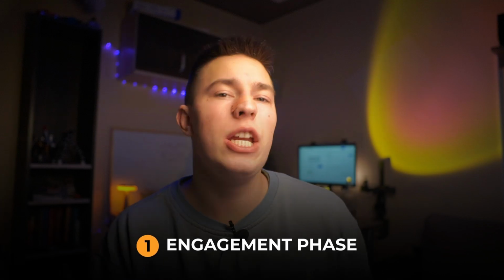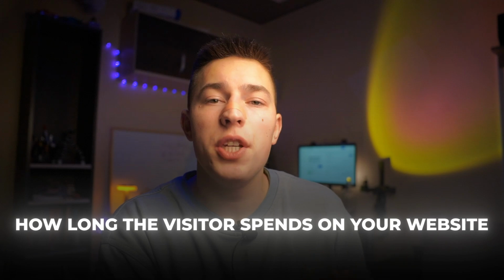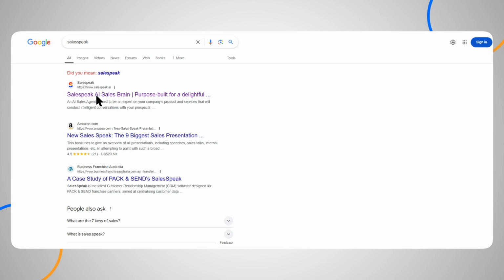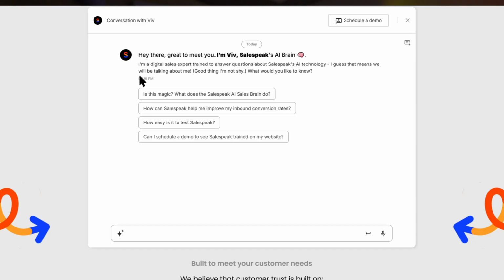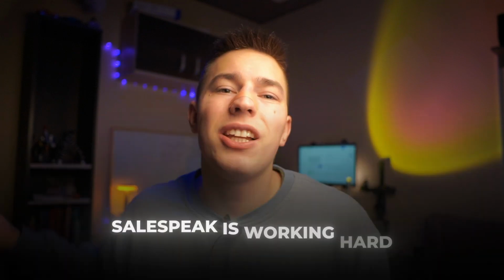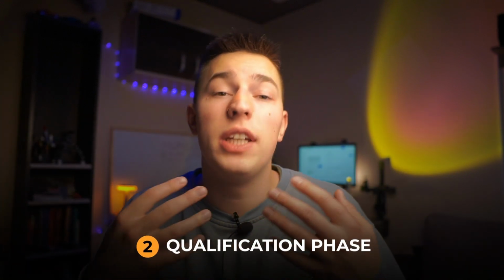First, we have the engagement phase. Engagement increases the session time, basically how long the visitor spends on your website, and it's the foundation for all other phases. Engagement starts as soon as your prospect enters the website. SalesPeak is built to adapt to each website visitor, creating a personalized experience. SalesPeak will greet and talk to each visitor, and while conversation might seem simple for you, SalesPeak is working hard to prepare for the second phase, the qualification.